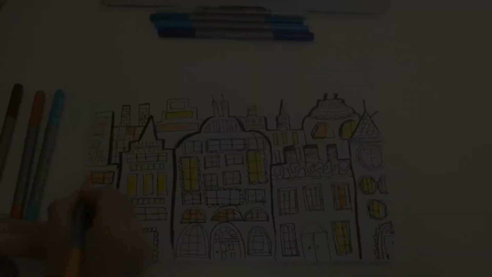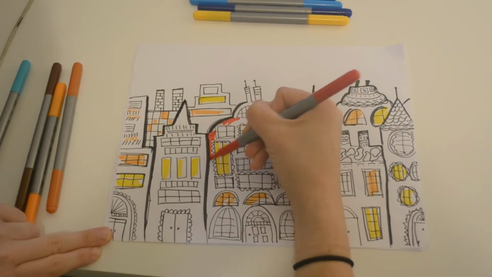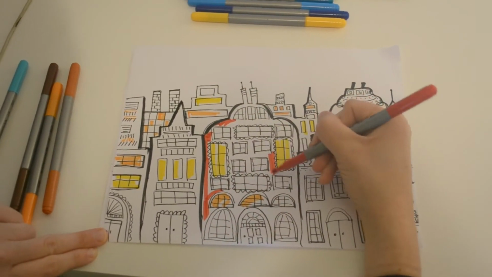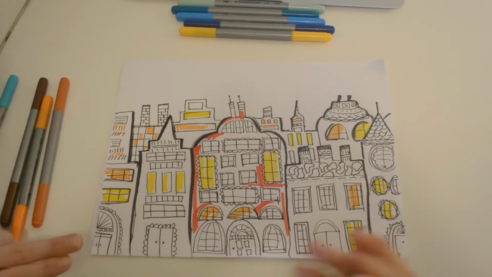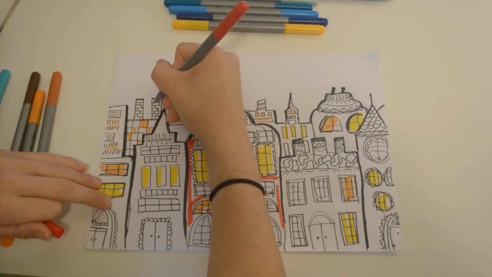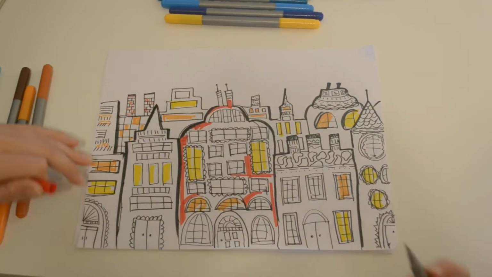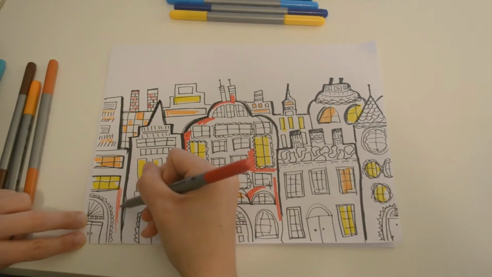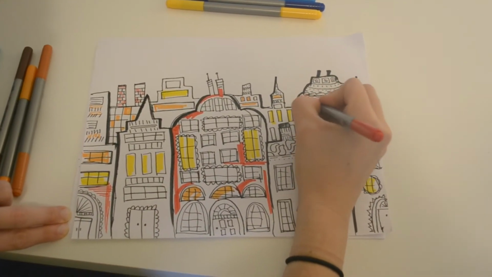So I use red and brown, and I'm using cross-hatching lines. That's what the art term is. And I also use the thick side of my marker and the thin side of my marker. If you're using just a regular marker, you can use the tip of your marker and then you can lean it on its side and use the side. And cross-hatching goes vertically up and down and side to side.